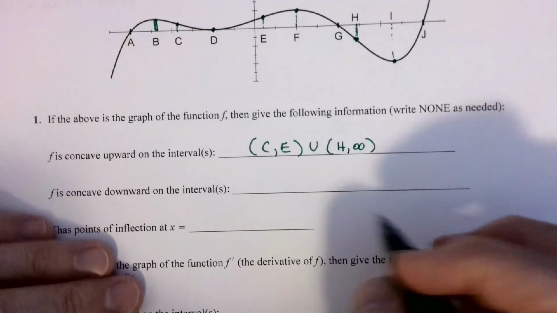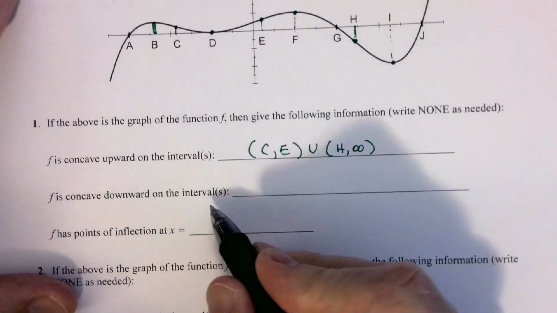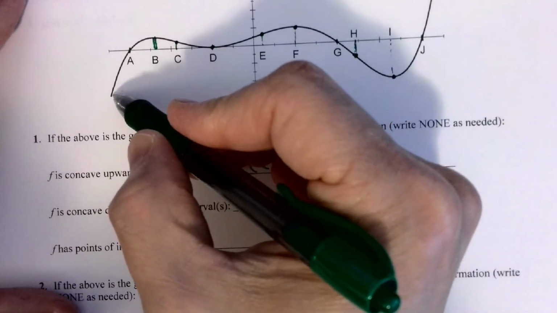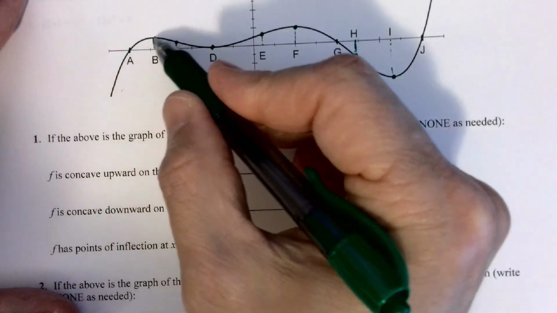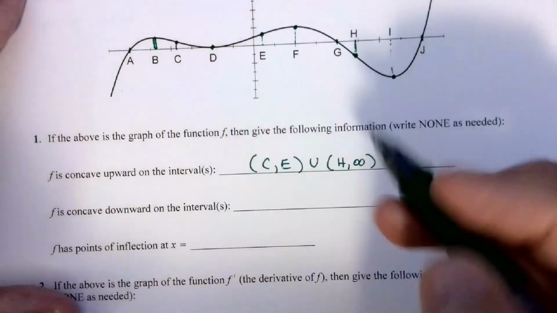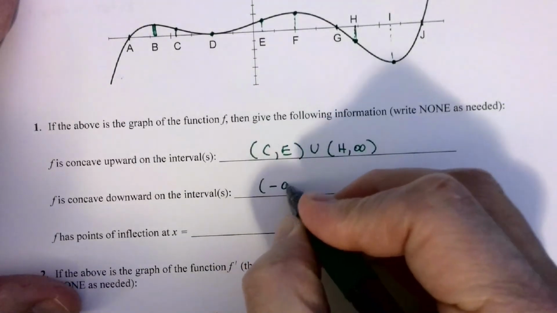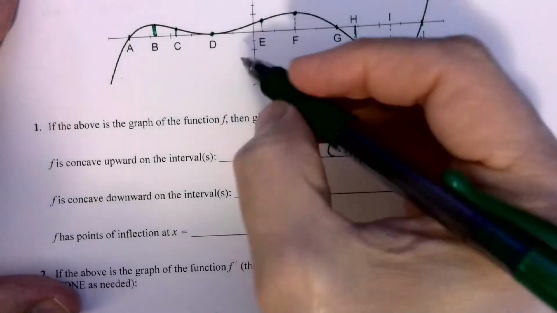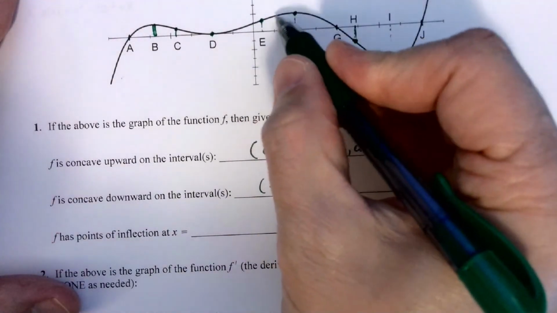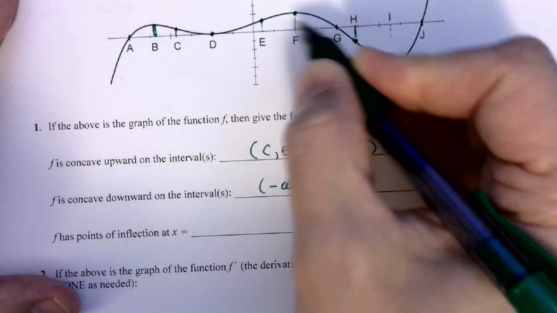Okay. Now, where is the function concave down? Where it's frowning, right? So everything less than what? C, all the way up to C. And then we have a frown again, right, from E to H.